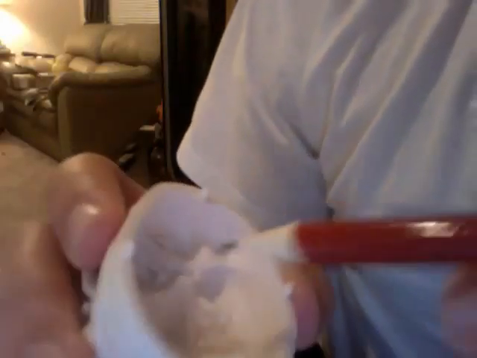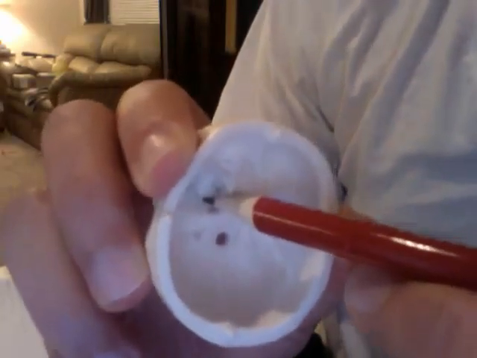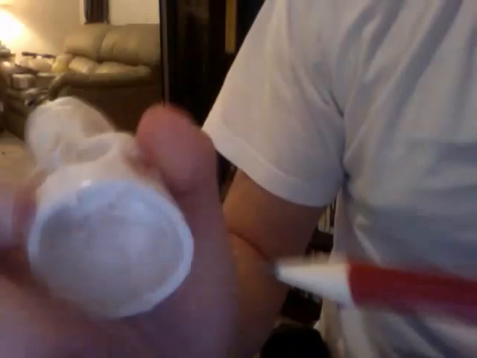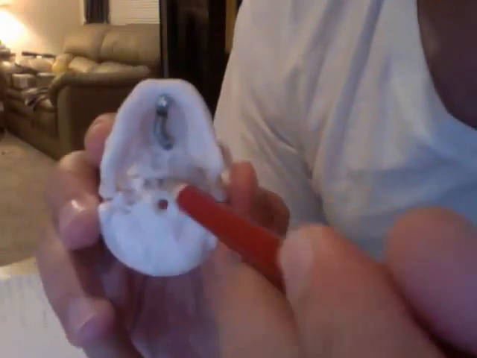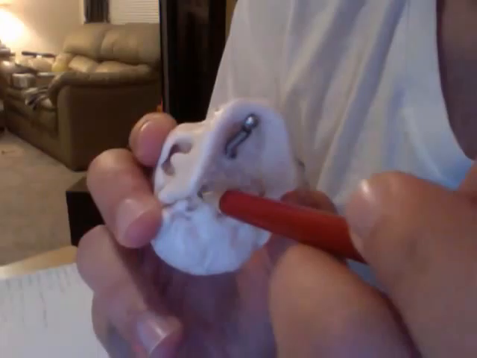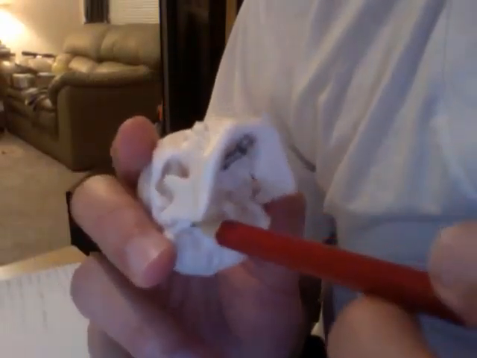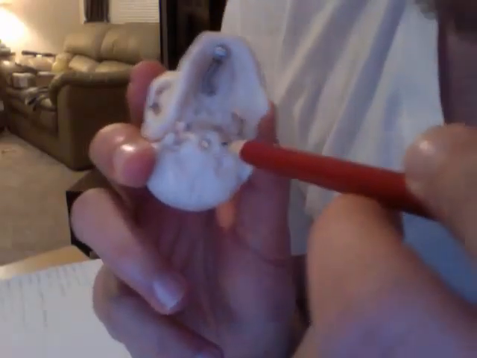And there's a foramen spinosum that is right in there. And then the carotid canal, you cannot see from the top part, but that is right through here, right there. And then the jugular foramen would be right around there and there.